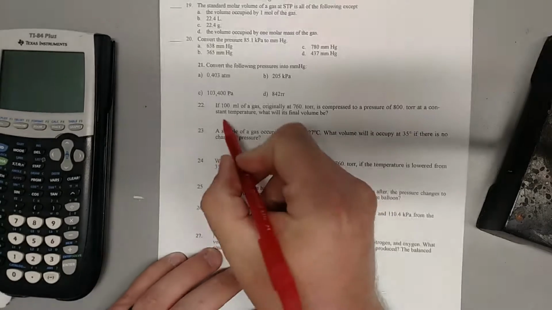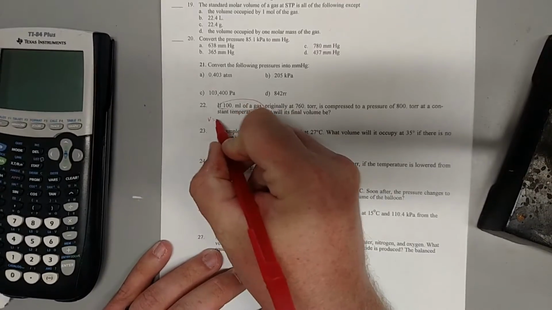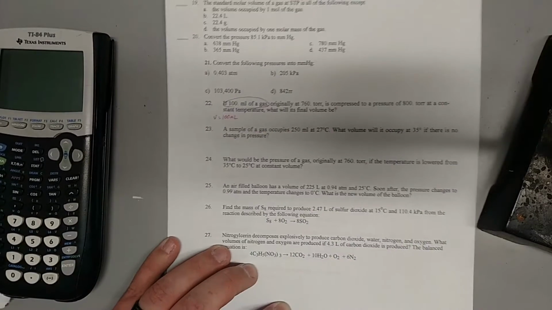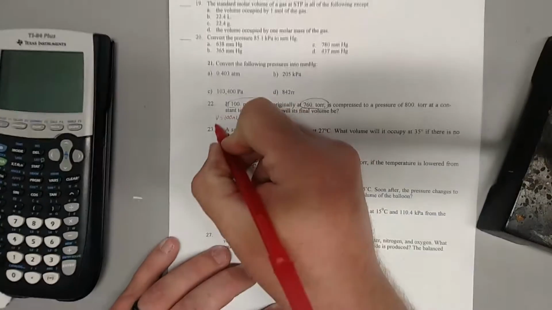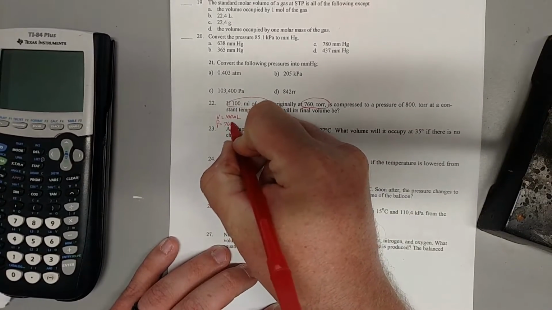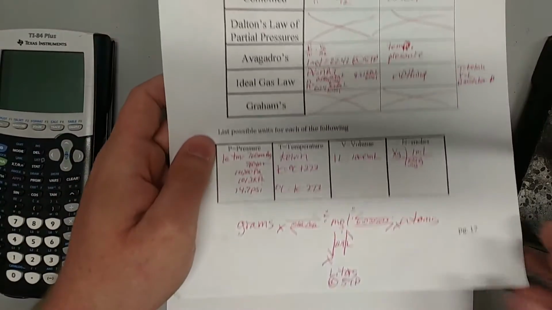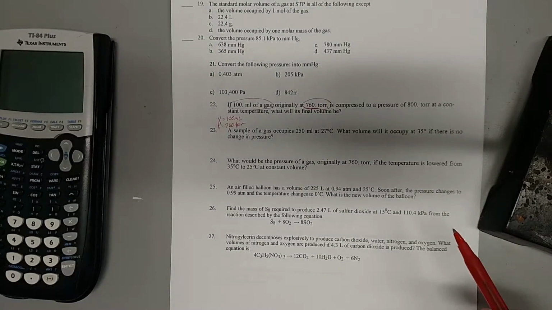So first off, right here, we have 100 milliliters, so that is a volume. So I'm just going to write that down like that. It says gas, doesn't tell us what it is. It can be important. And then it says 760 torr. That's a pressure. Torr. You can have that written down on your cheat sheet down there. See? Torr. And then we have milliliters as our thing.